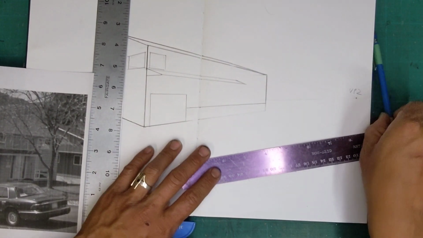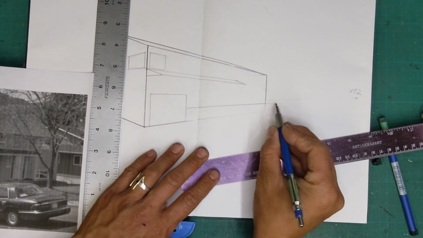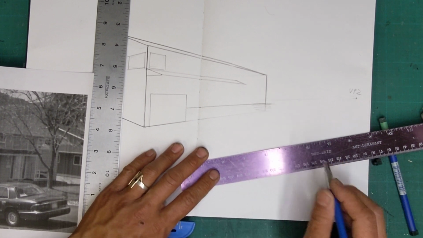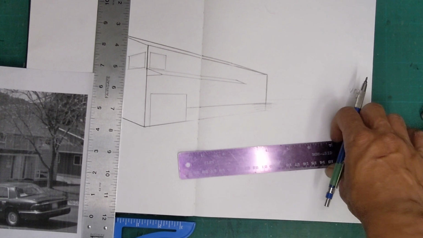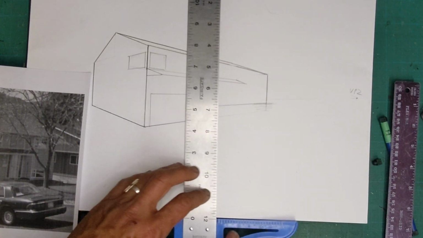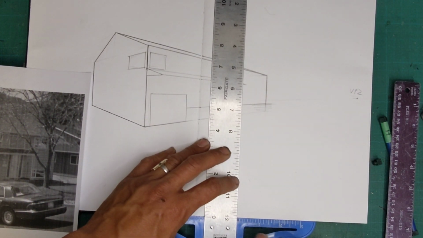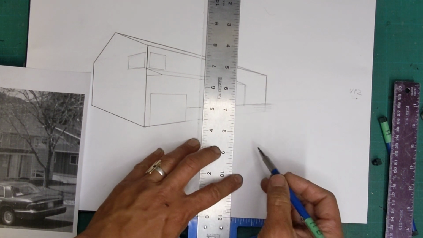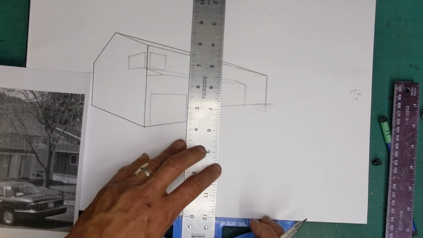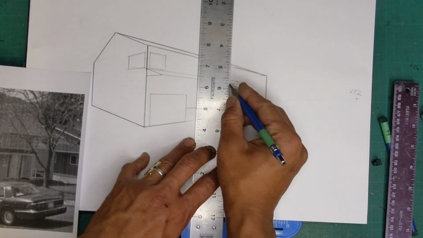Okay, so there's actually grass and lawn that goes over there, and I have to put a column right here that supports my roof, and another one right there.